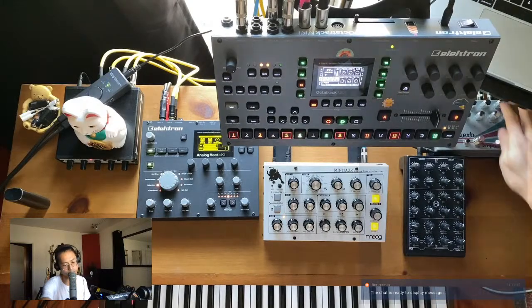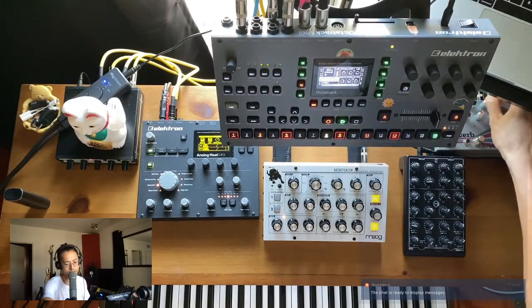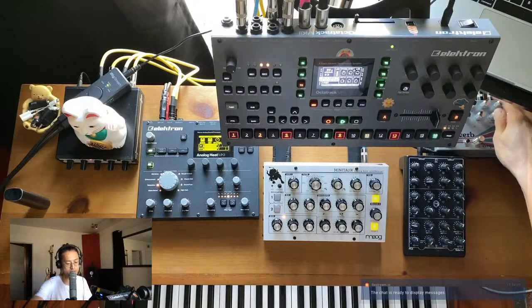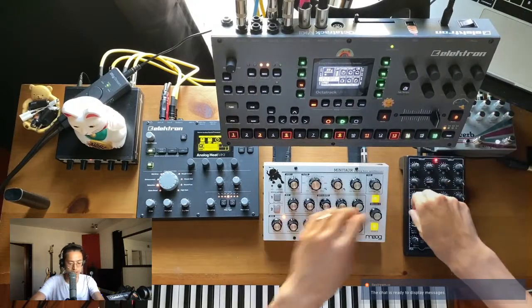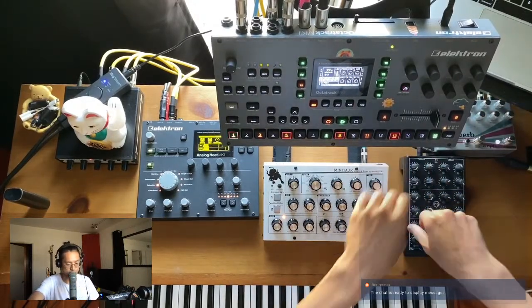And then I layered some reverb on it. And I can slowly show you what I've been making.